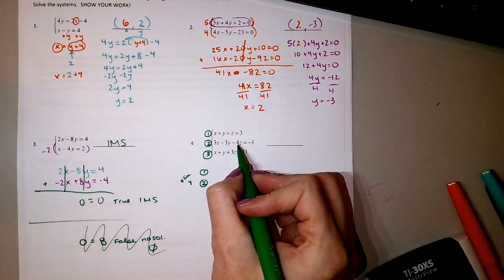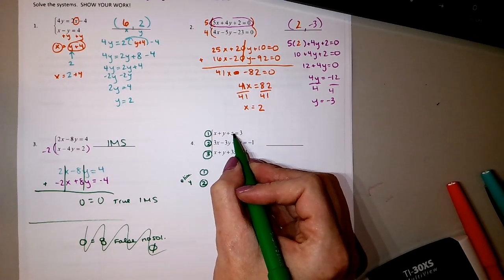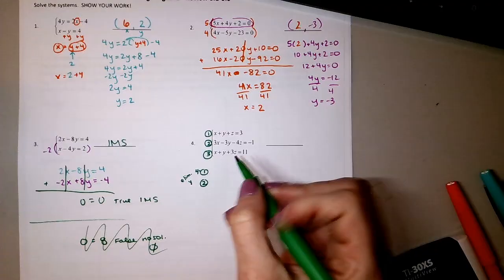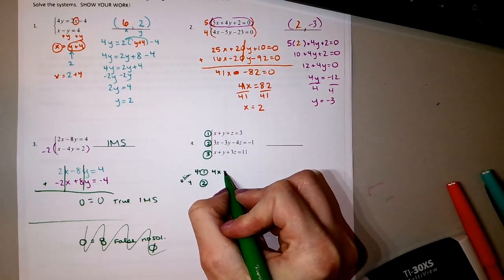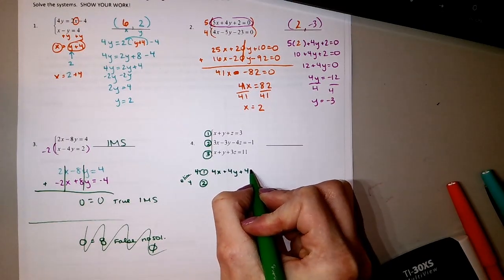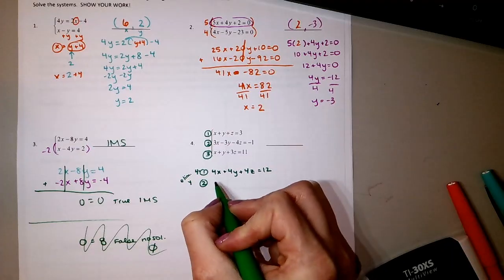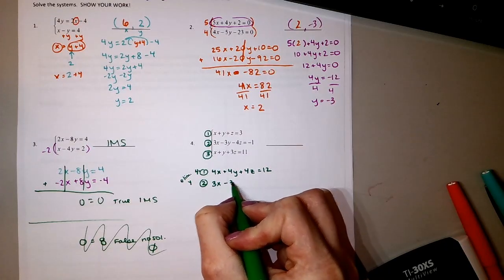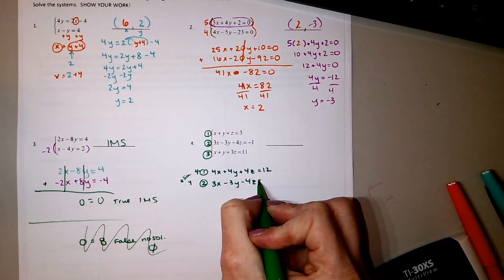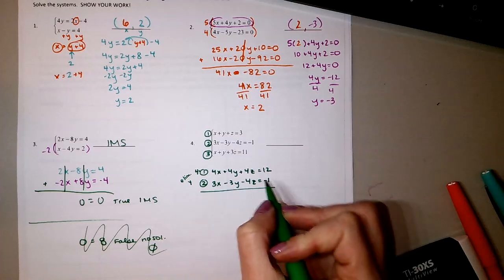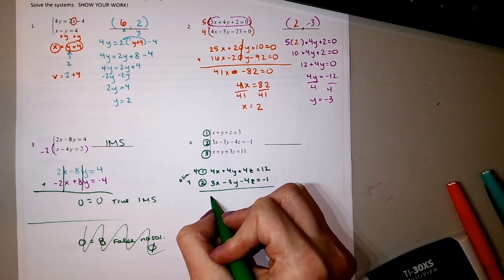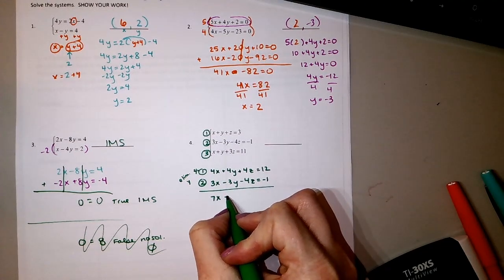So to do that, I'm going to have to multiply the first equation by 4. That'll give me 4x plus 4y plus 4z equals 12. The bottom equation will be 3x minus 3y minus 4z equals negative 1. I didn't change that at all. When I combined these, I got 7x plus y.